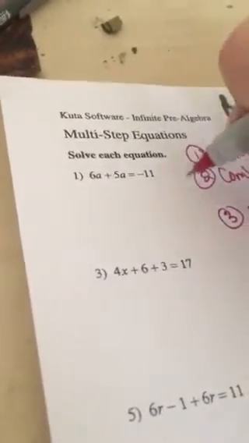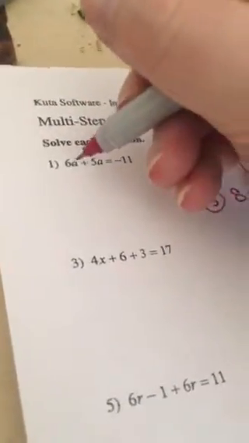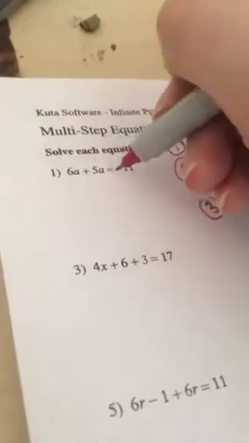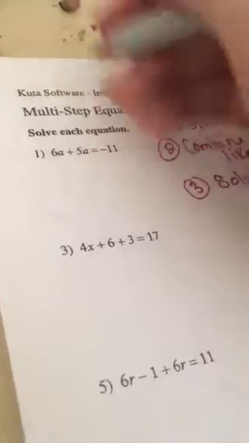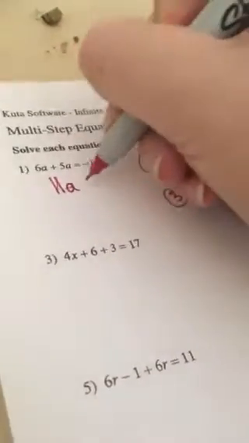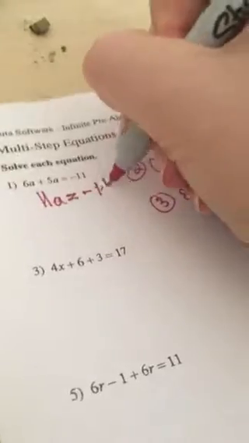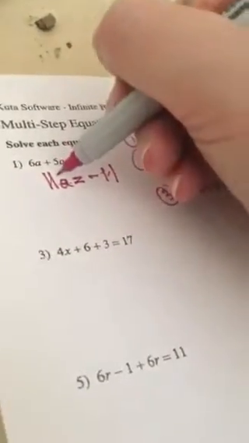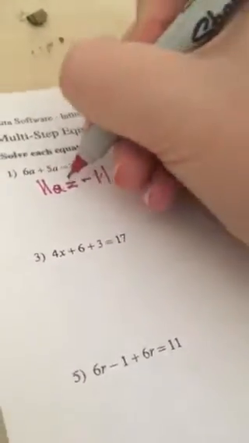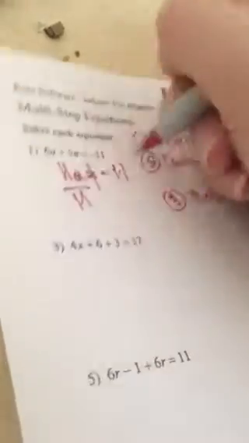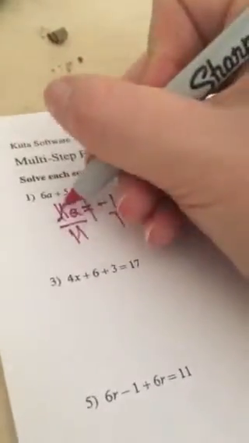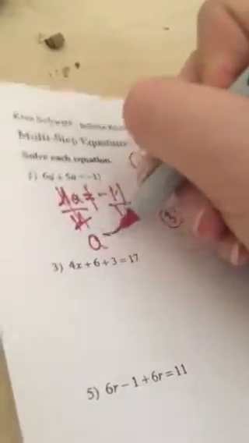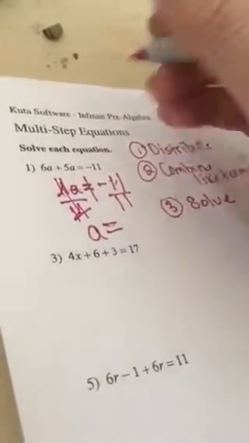for your variable. So for number 1, 6a plus 5a equals negative 11. I see that I have like terms because they both have an a. So 6a plus 5a is 11a. So 11a equals negative 11. Okay, well, now I'm going to go ahead and isolate my variable. So 11a equals negative 11. I know the opposite of multiplying by 11 is dividing by 11. 11 divided by 11 is 1. So I'm left with a equals negative 11 divided by 11, which is negative 1.